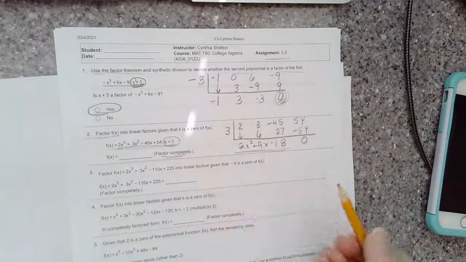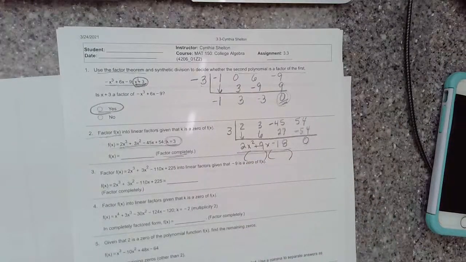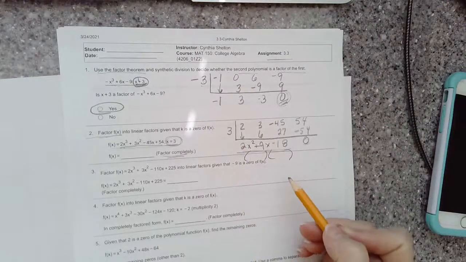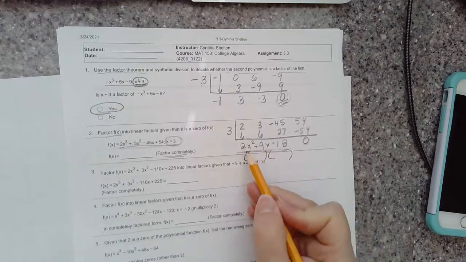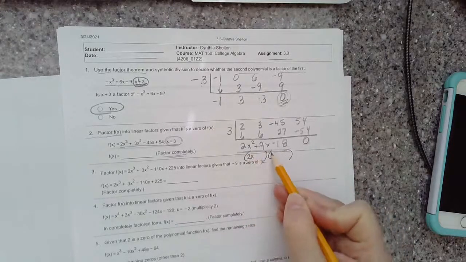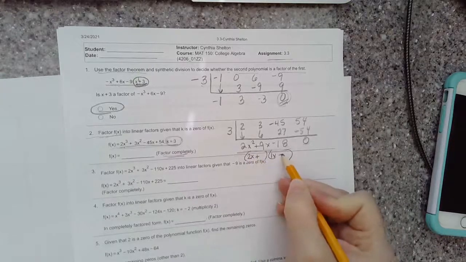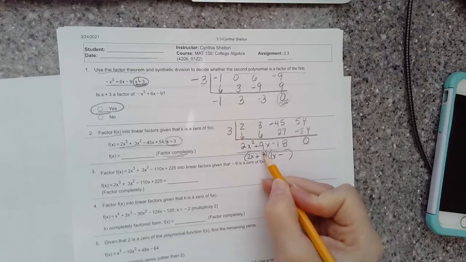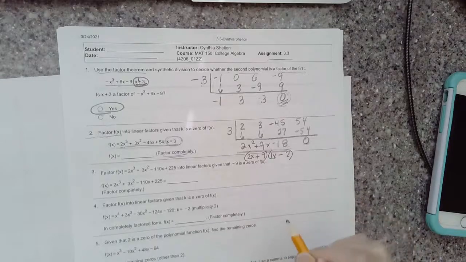From there you could either do the reverse of the FOIL method to figure it out, or you could keep doing synthetic division and hunting for zeros. I'm going to demonstrate it with the old-fashioned reverse of the FOIL method. So I'll say I need a 2x times 1x to get 2x squared. The signs need to be different to get a -18 on the end. I'm not sure if it's going to be 9 times 2, 6 times 3, or 18 times 1. I'm totally guessing, and I did miss it.